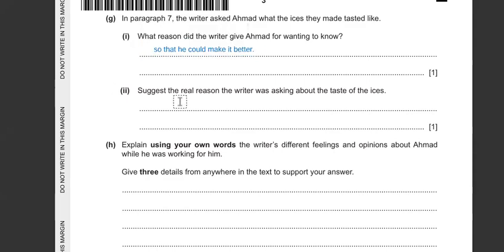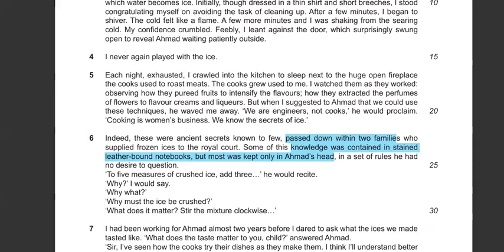The second part says to suggest the real reason the writer was asking the taste of the ices. The reason given in the passage is that he wanted to taste it so that he can cook it in a better way, or he can point out the particular drawbacks due to which the drinks might have lost their charm, or bring some sort of innovation.